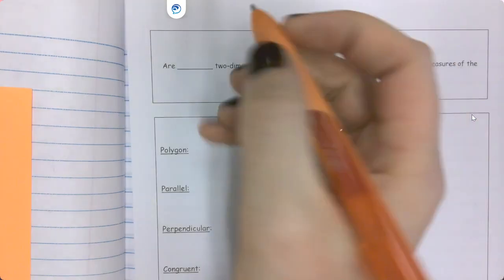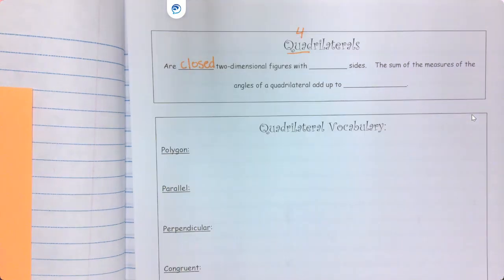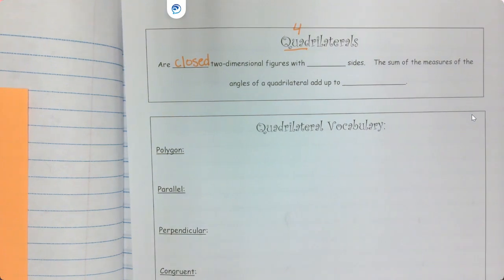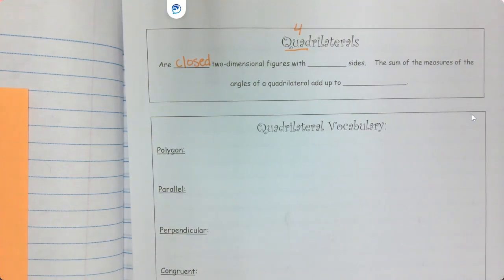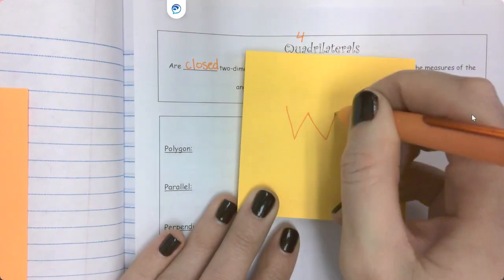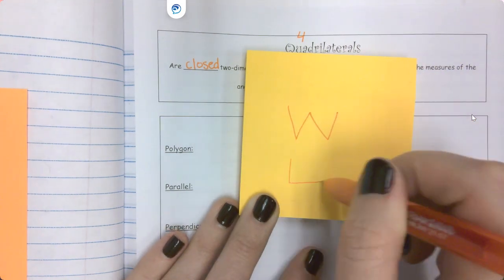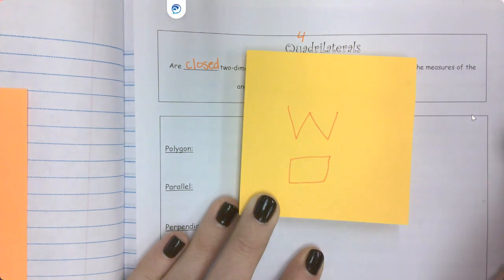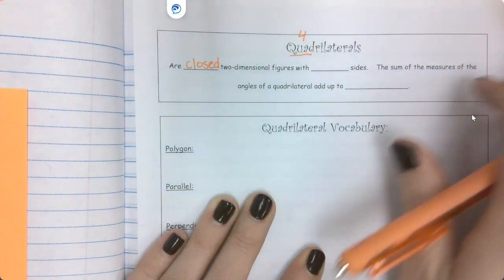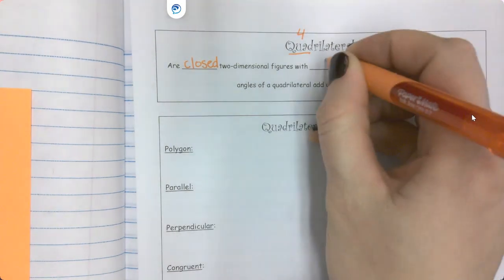So quadrilaterals are closed two-dimensional figures. So closed figure just means that if you had, for instance, a W, that would have 4 sides, but it would not be closed. So you could have 4 sides that are closed, like a rectangle or a square or anything else where it closes back around. So it's a closed two-dimensional figure, nothing 3D here, with 4 sides.